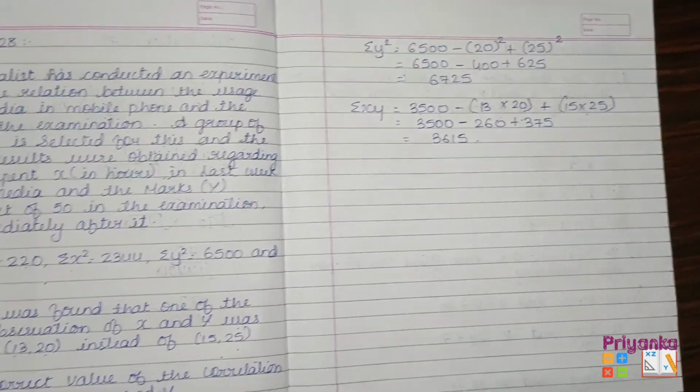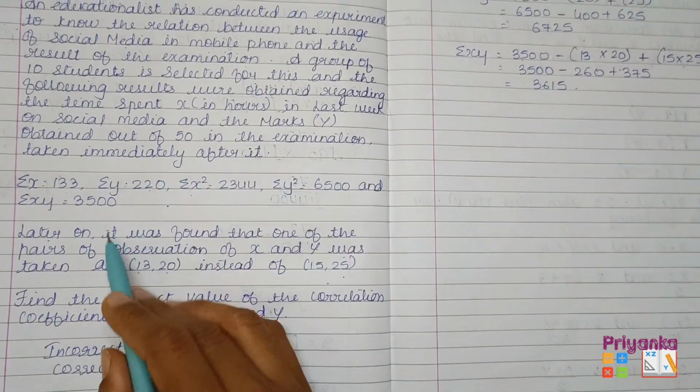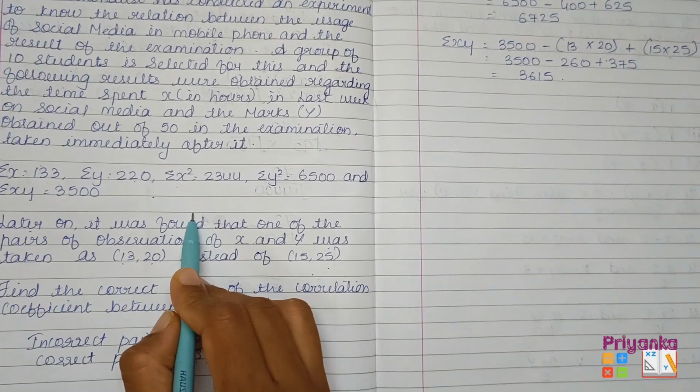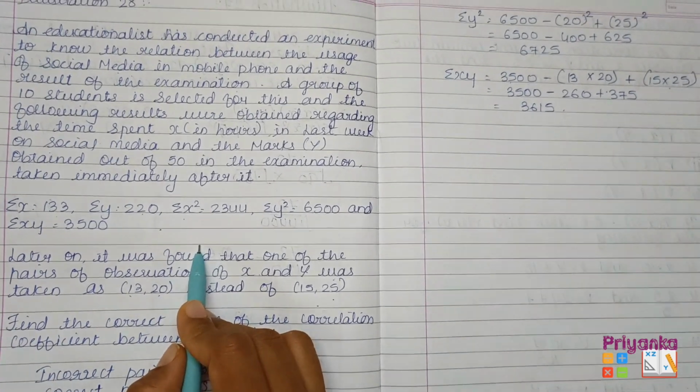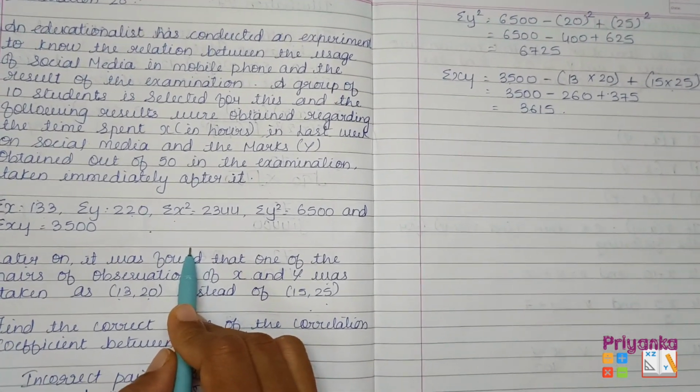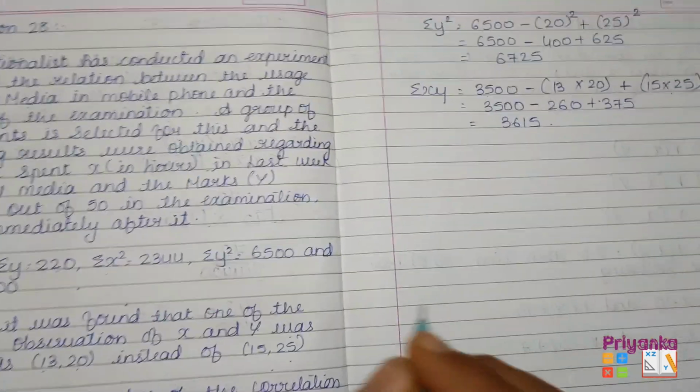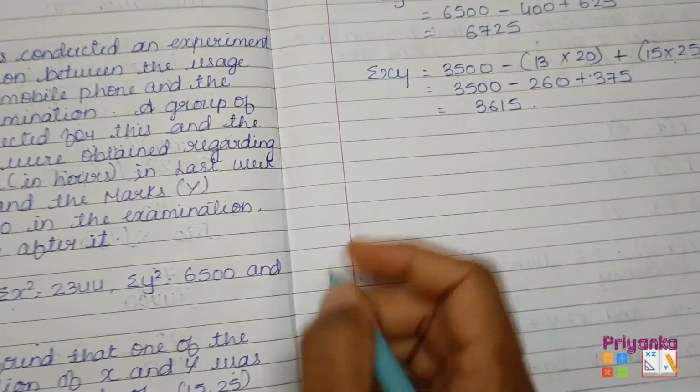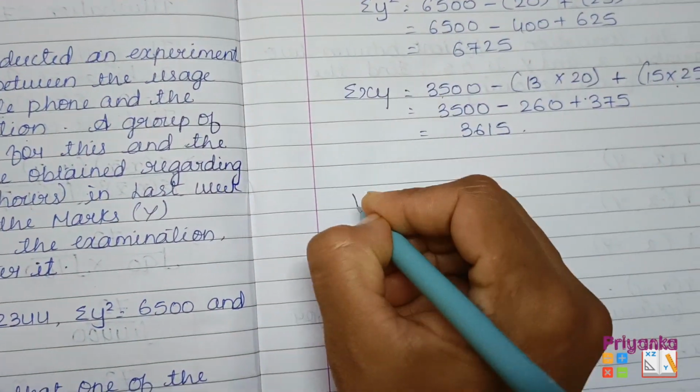So after getting all the values, then we'll write the formula. Now out of this information, which formula will go? The formula which we used when the X bar and Y bar are in decimals, and the one with the smaller values, not the large one.